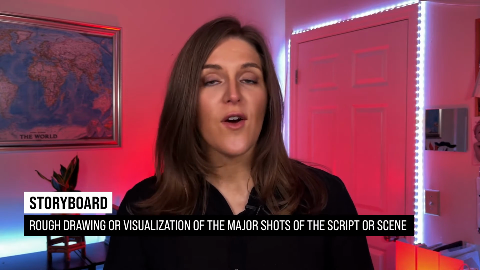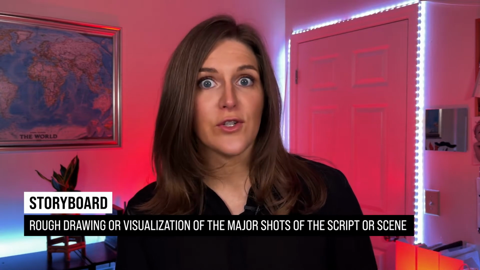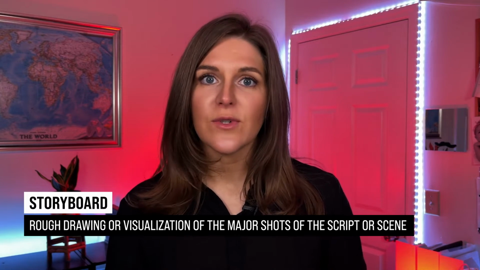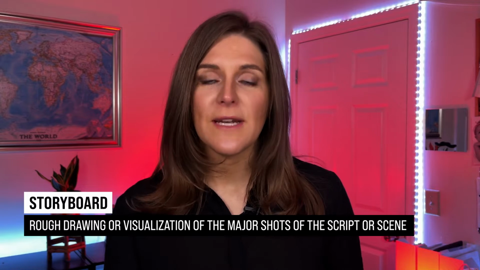If a script tells you what to say and do, a storyboard tells you what to show and how to show it. A storyboard is a rough drawing or visualization of your script or of your scene. Kind of looks like a comic book. It forces you to think about the visuals and map out all the major shots of your video. And it serves as a great reference tool on set for your team.